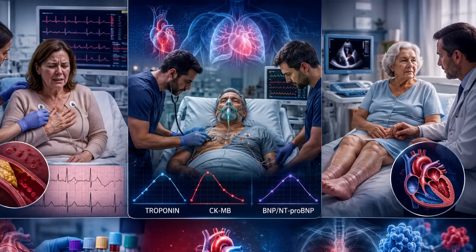Let me share an important clinical pearl. Notice that the initial total CK value was 176 units per liter. The laboratory reference interval is less than 175 units per liter. Some students may wonder why the total CK is almost normal despite clear evidence of myocardial infarction.